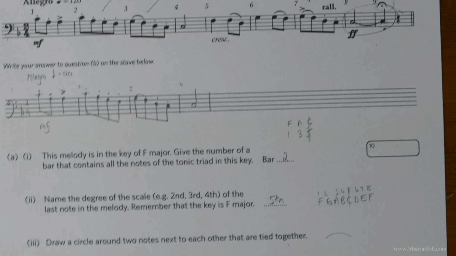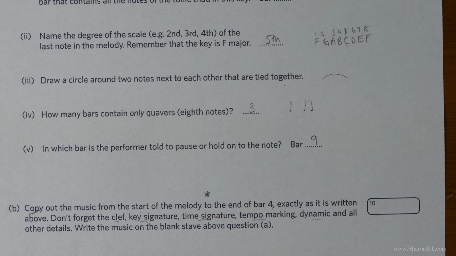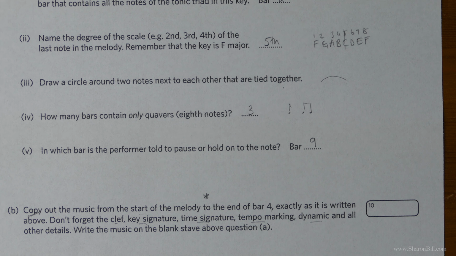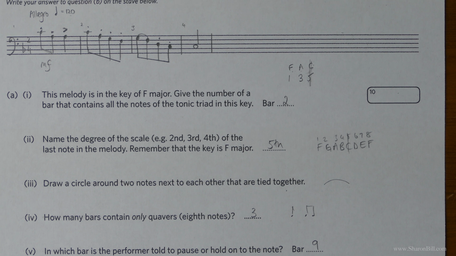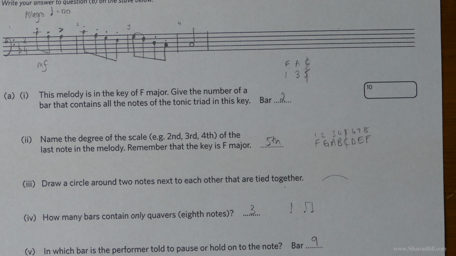So there is no excuse but to get 10 marks just to copy things carefully. So give it a last check over to make sure you're not throwing away a couple of marks needlessly.